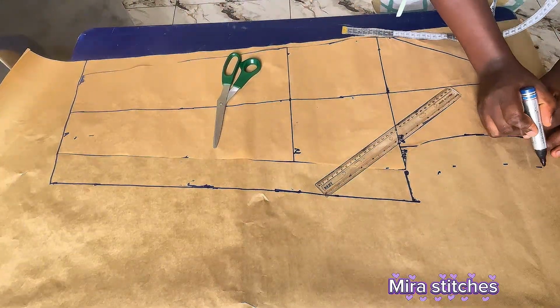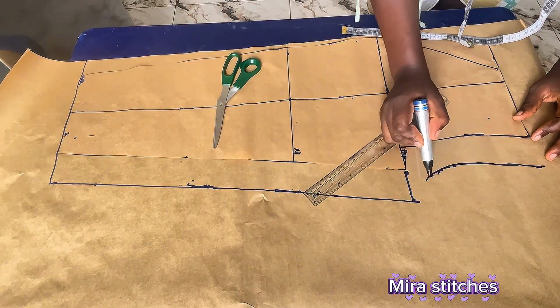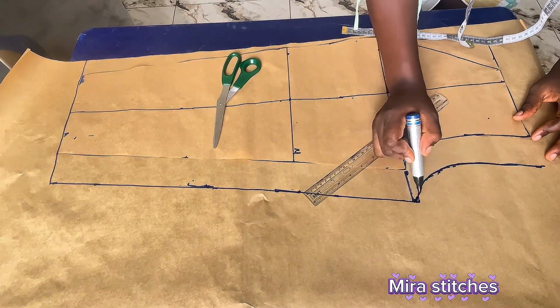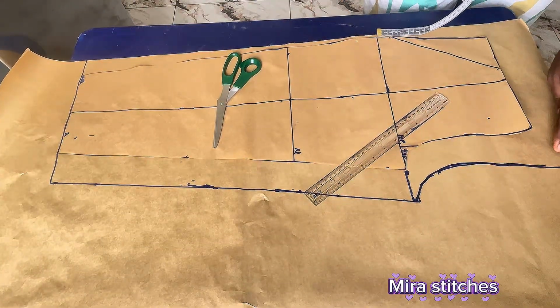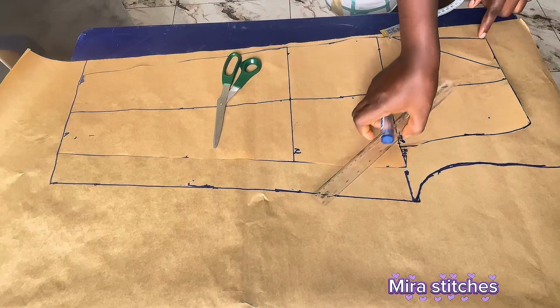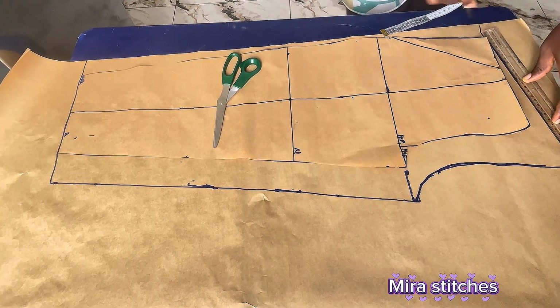I don't have a curve right now, so I'm just going to do a freehand curve. So guys, you see, this is for our back. Then here we'll connect it to this place. It's like this.